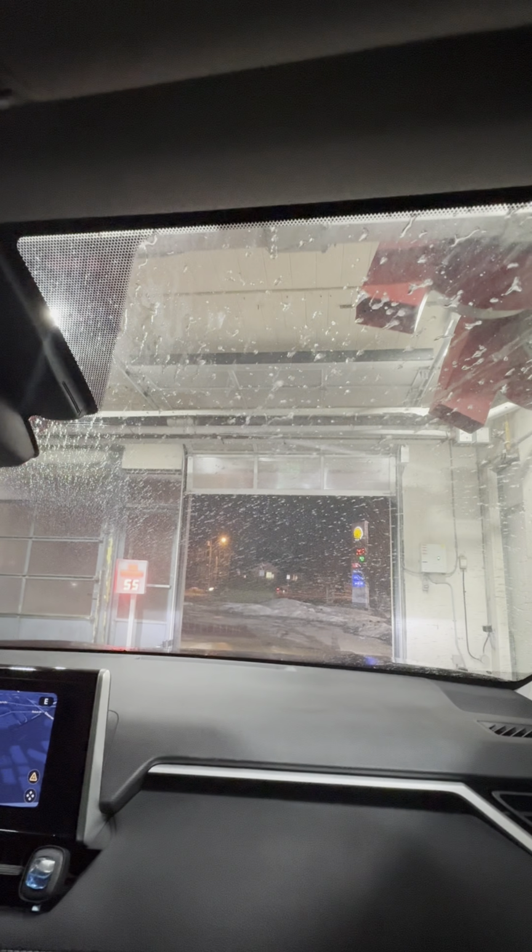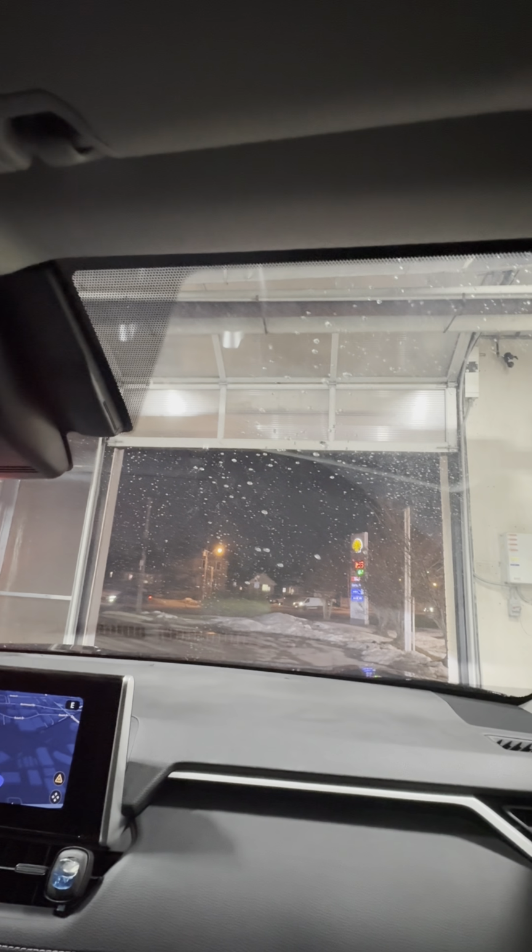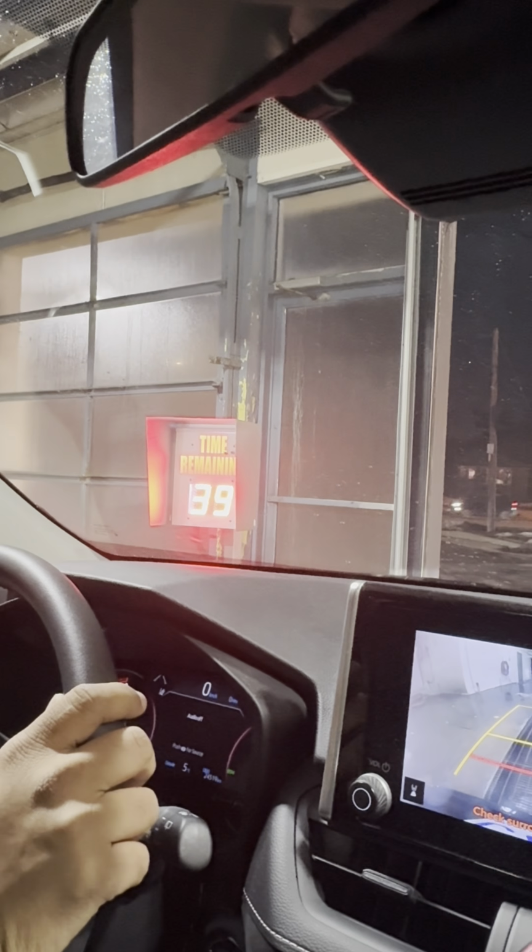So after this, you can move forward with step 4, drying the vehicle. As I said, at the end of the wash, the system will guide you to the drying area. In my case, I had 60 seconds to dry my car. You can move forward and backward as needed to ensure your vehicle dries properly.